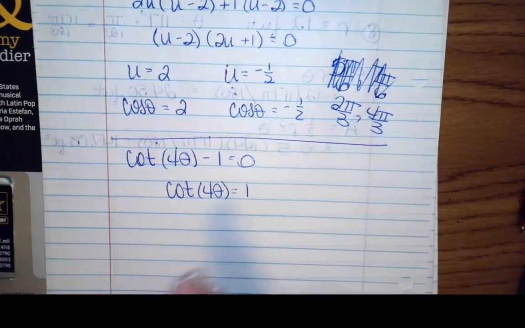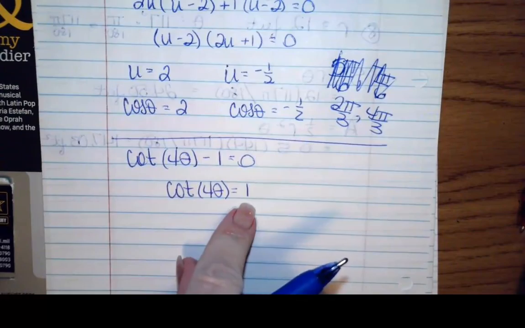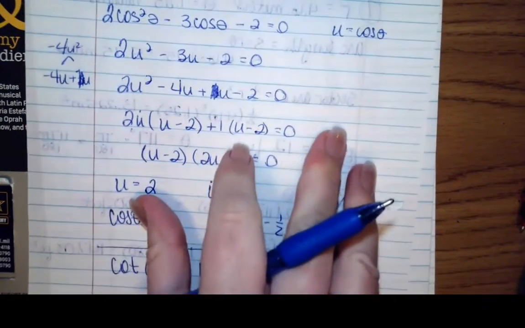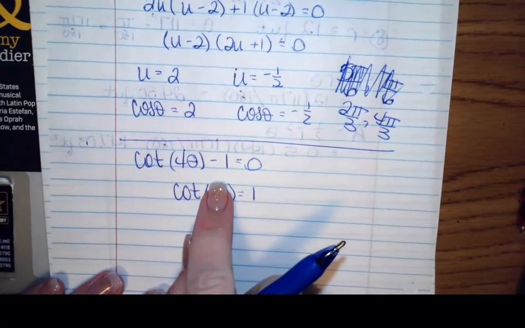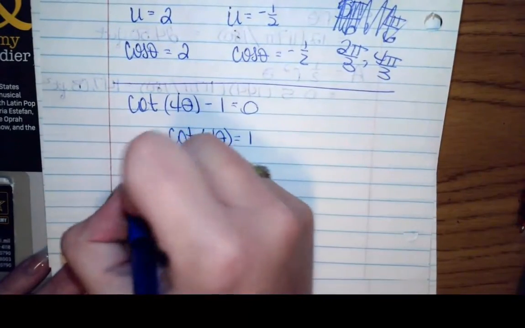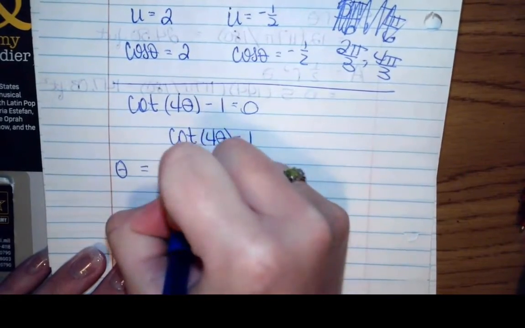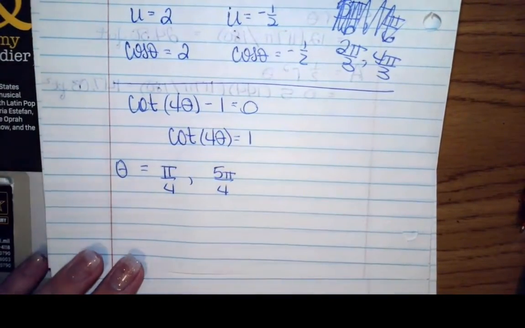So basically what you're going to answer is, where does cotangent have a ratio of 1? And I'm going to end up dividing by that 4. I need all representations within one lap of the unit circle. So I'm going to say, what if this was just a single theta? Where does cotangent equal 1 in a single lap of the unit circle? That is going to happen at theta equals pi over 4, and then again at 5 pi over 4.